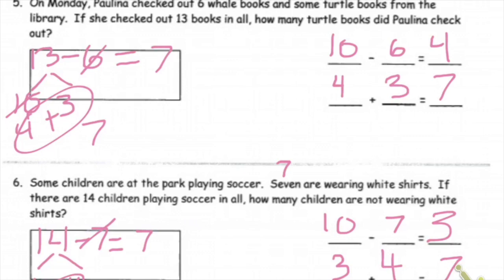the next word problem that says some children are at the park playing soccer. 7 of them are wearing white shirts. If there are 14 children playing soccer in all, how many children are not wearing white shirts? Again, they give us our whole, how many children they have in all, and we're going to take away the part that we know, 14 minus 7. So we're going to decompose 14, take 7 away from that 10. 10 minus 7 equals 3, and then 3, put those leftovers of 4, is going to equal 7.